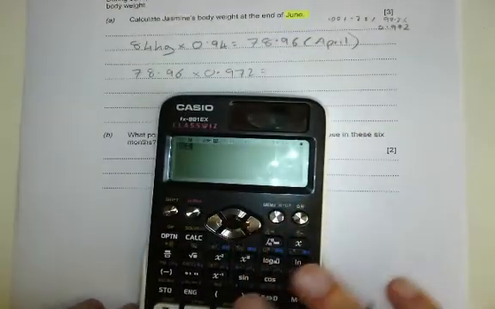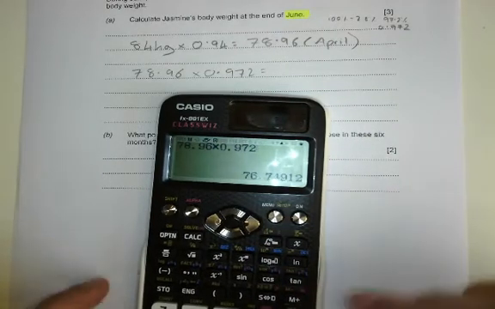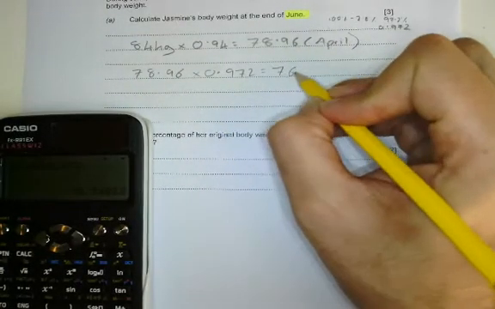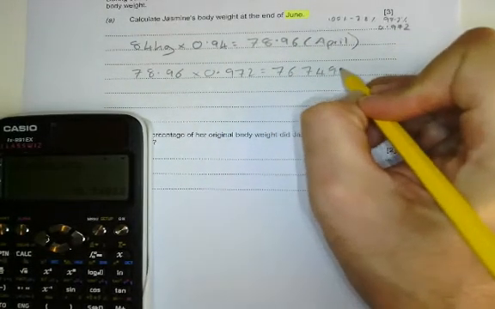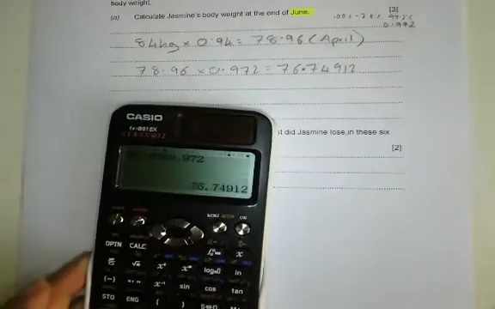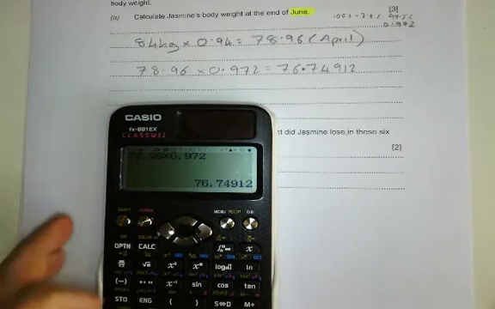Okay, so 78.96 times 0.972. That gives me 76.74912. I'm going to write all of that because it hasn't told me to round it or anything like that. So I'm just going to leave it like that.